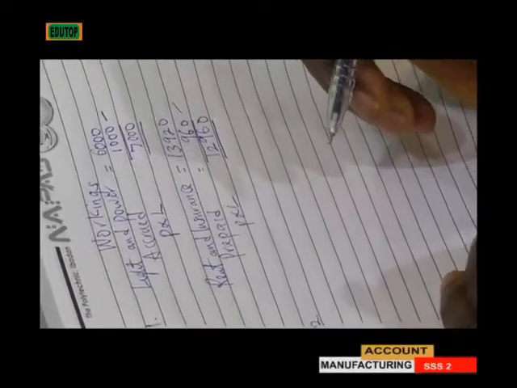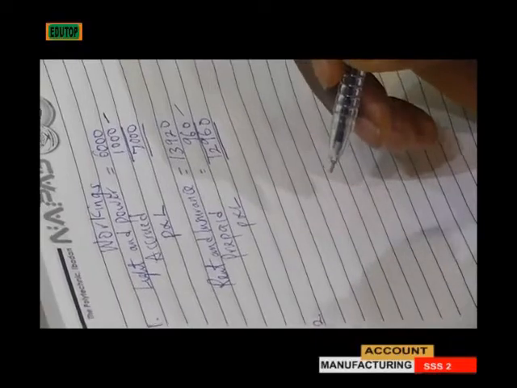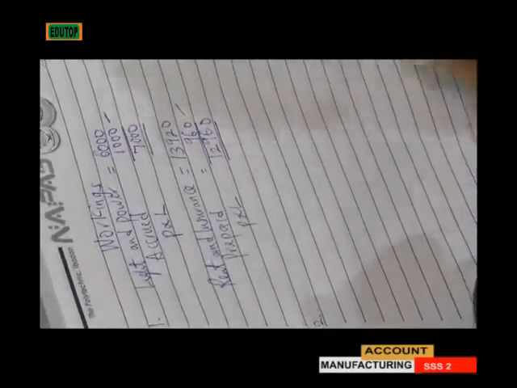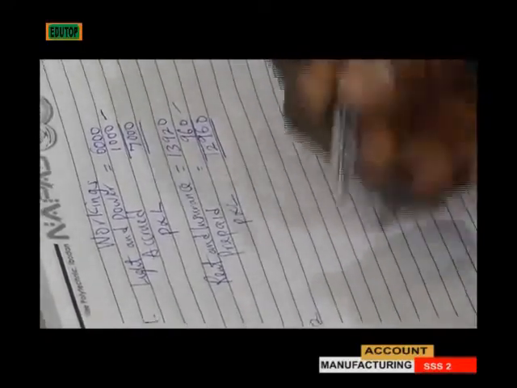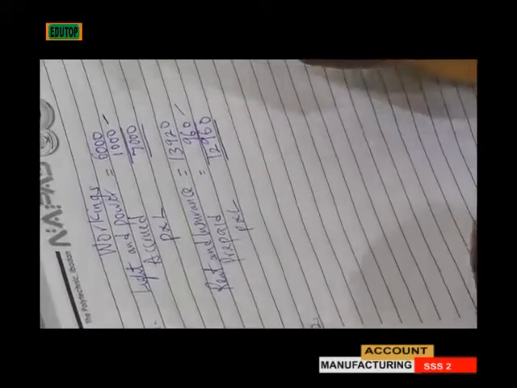Then C, we have goods manufactured during the year to be transferred to the trading account. When we get to the manufacturing account, I will explain that for you. So let's leave that for now. When it is done, I will explain it.